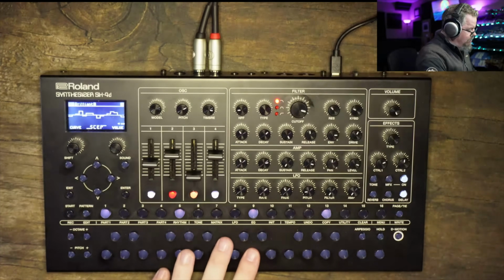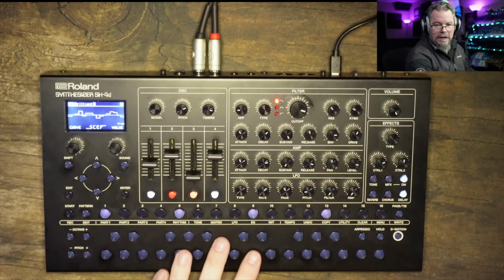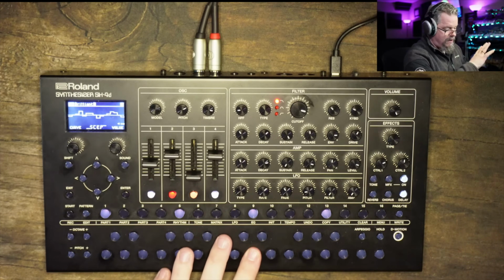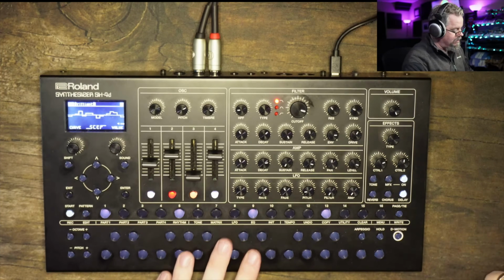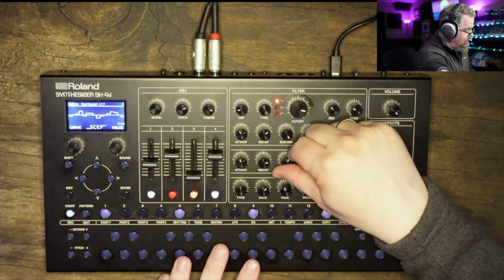Now, as I hold down the note, obviously, we're not getting a restatement of the note, so we're going to lose the note. It's going to fade away because that's the amplitude envelope being applied to it, without the sustain being all the way up.